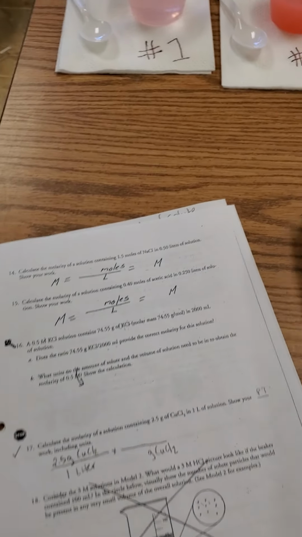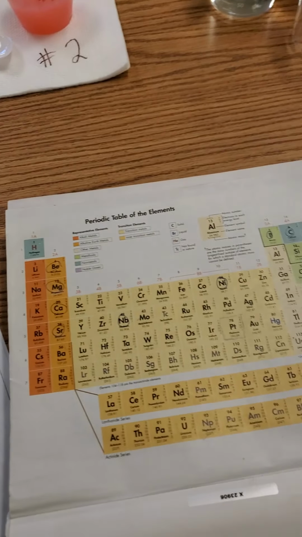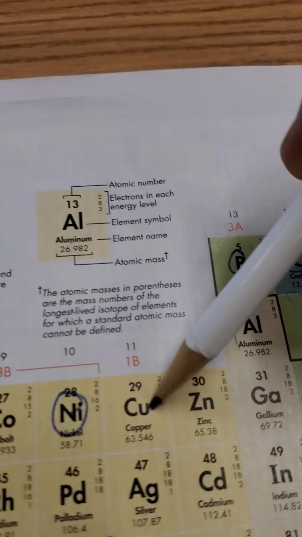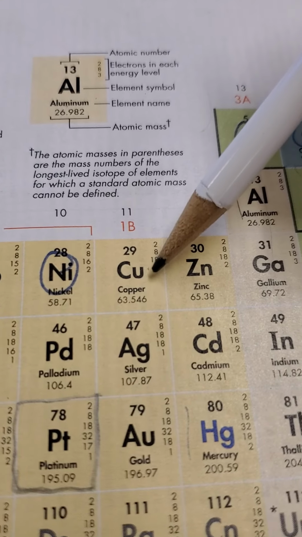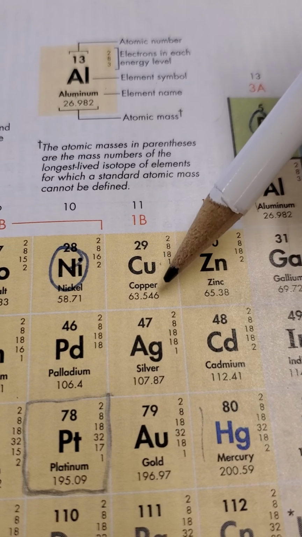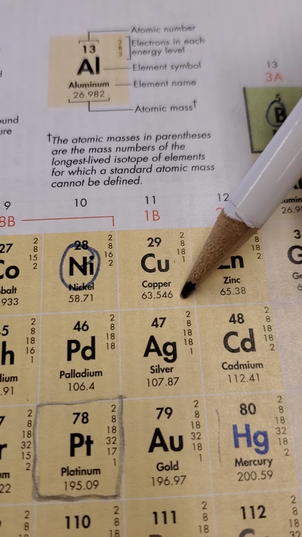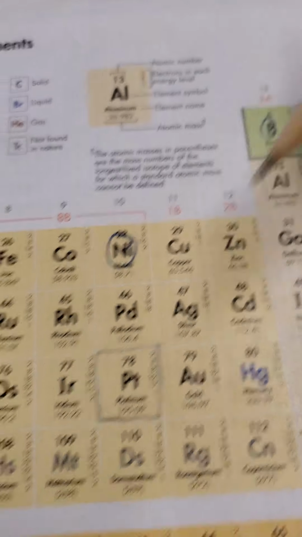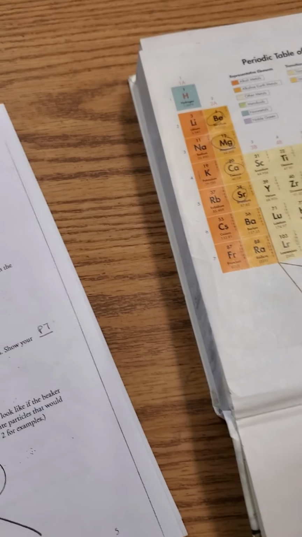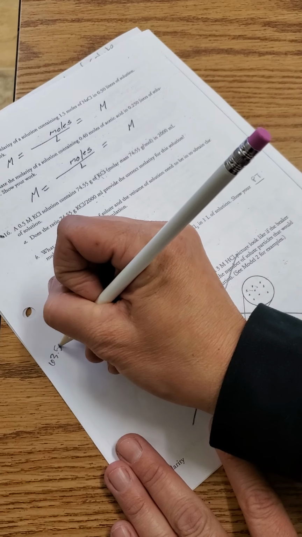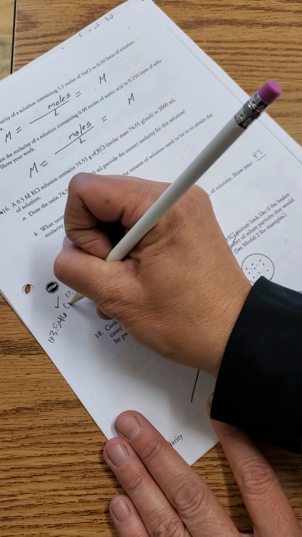So what you're going to have to do is go to your periodic table and find copper. And when you find copper, you're going to look up the mass of copper. So we have 63.546. That was small. So I can go ahead and put 63.546 on the side because that is copper.